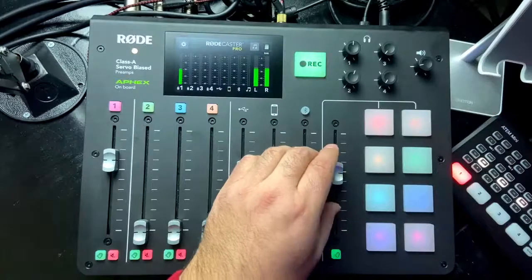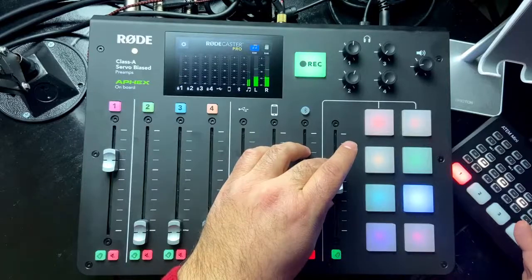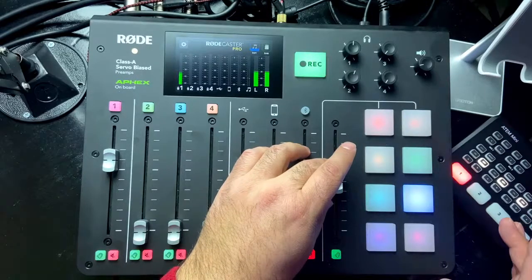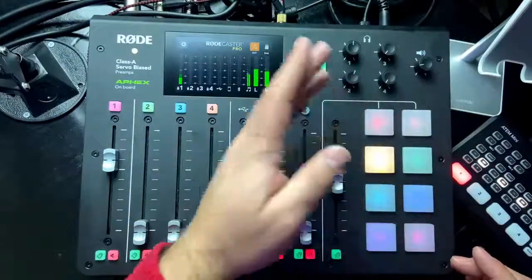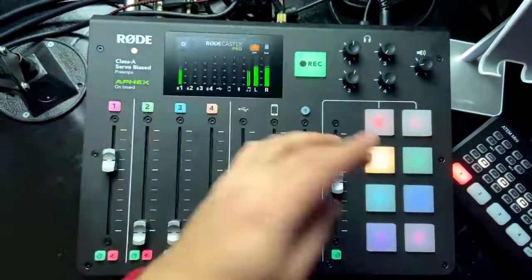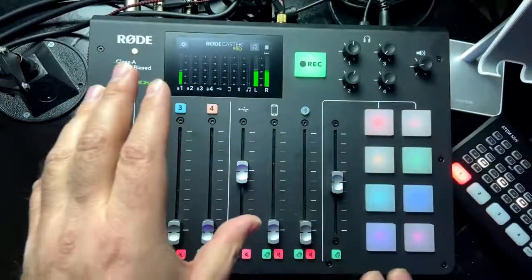Also, one of the cool things that comes with it is preloaded sound bites on the pads. And I have to show you this. It's pretty cool. Whew, that was loud. That was scary. Anyway, that's one of them. They have applause, which is crazy. There are some that are kind of cheesy, some that are kind of corny.